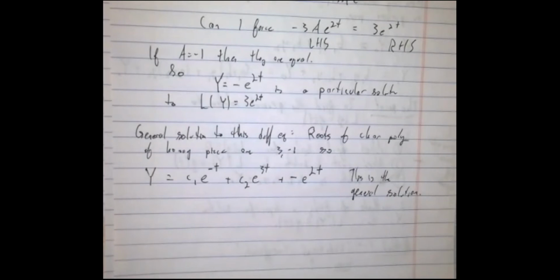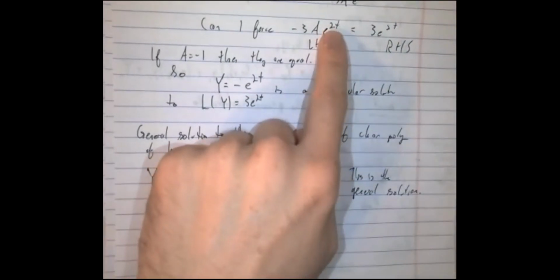Any questions about this? So the method of undetermined coefficients when g of t is an exponential function is to guess that it's an exponential function with the same coefficient in the exponent.